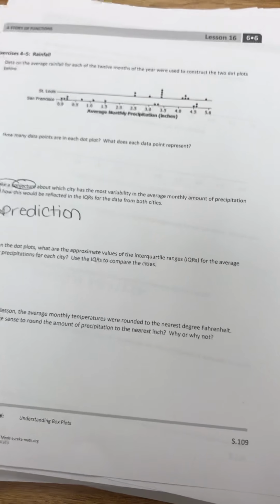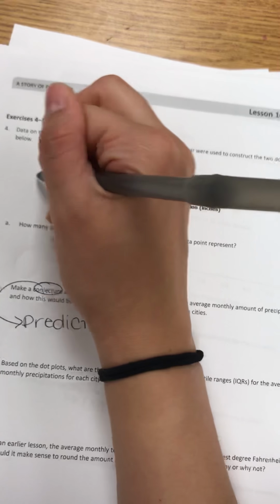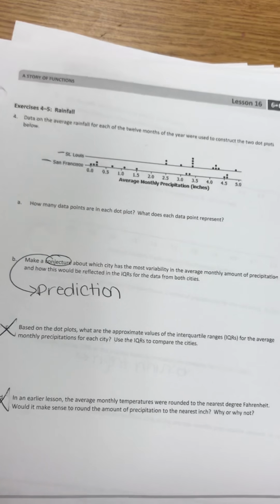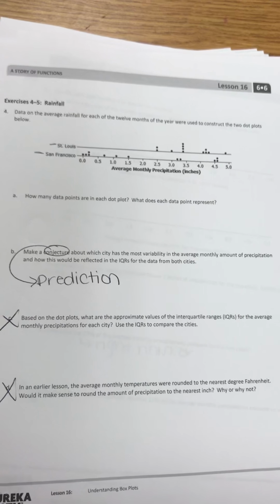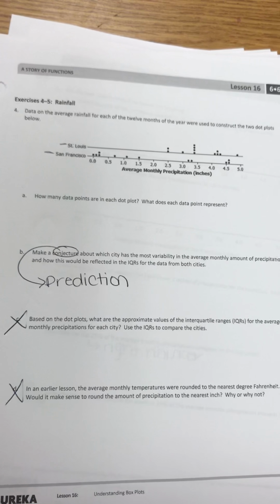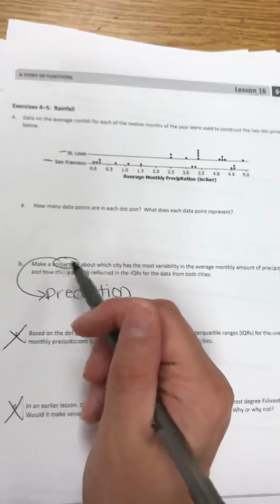So the rainfall one, I want you to do 4, A and B. You are looking at two different sets of data, St. Louis and San Francisco, but this time you're not looking at temperatures, you're looking at rainfall. I want you to answer A and B, and I just wanted to point out that conjecture means prediction.